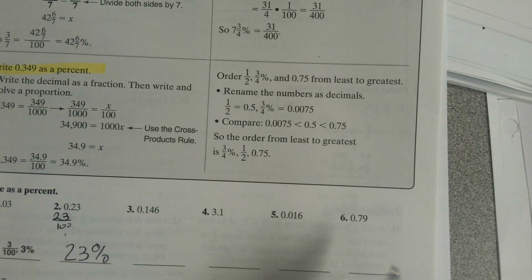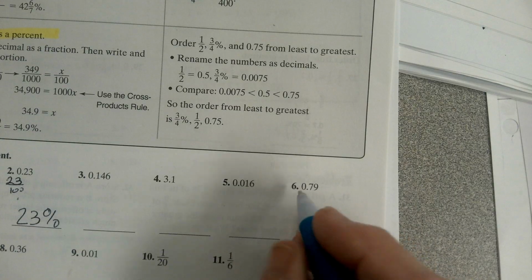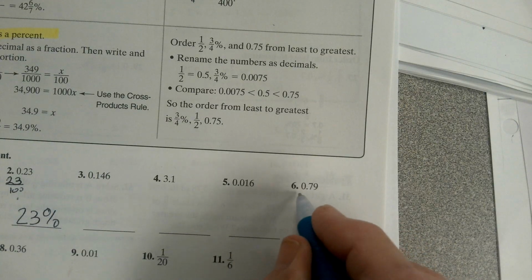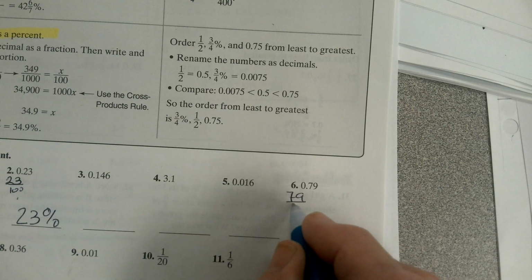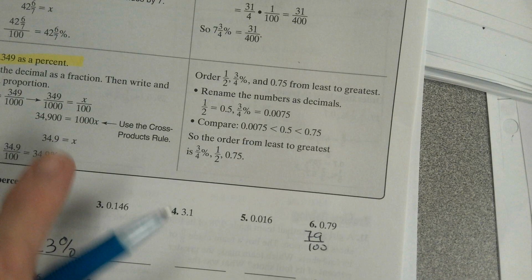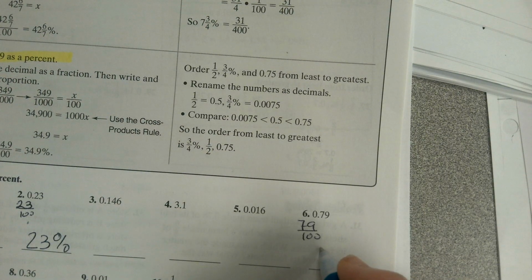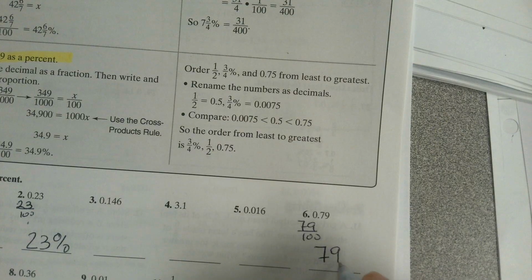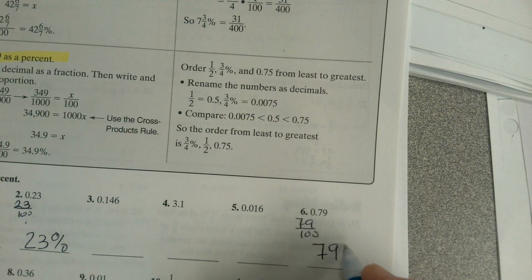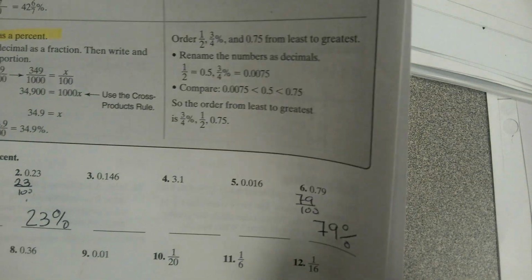Skip this one. Let's go to number 6. What would number 6 be? 79 over 100. Is that enough to make a percent sign? Yeah. So when I have a case like that, I don't need to set all this up that they're telling you, but we will in just a moment. So it's 79, and we said that 100 scrambles to be 0, 0, the slash is the percent.